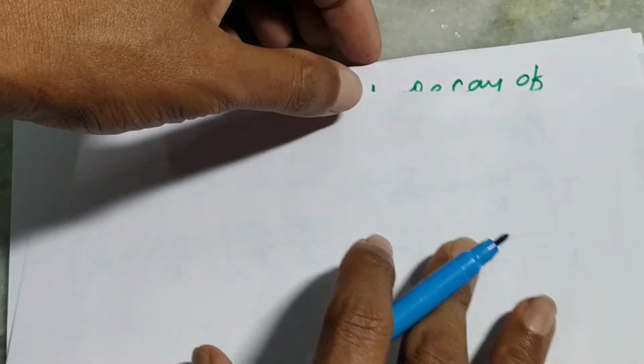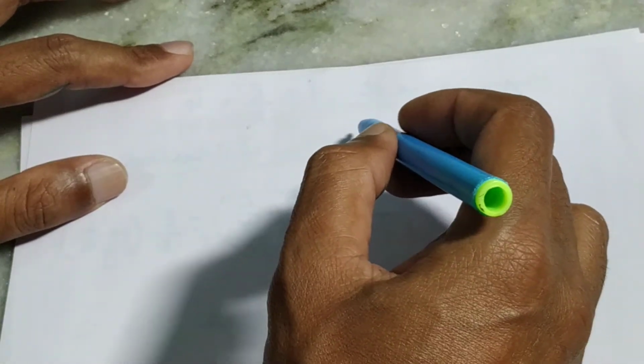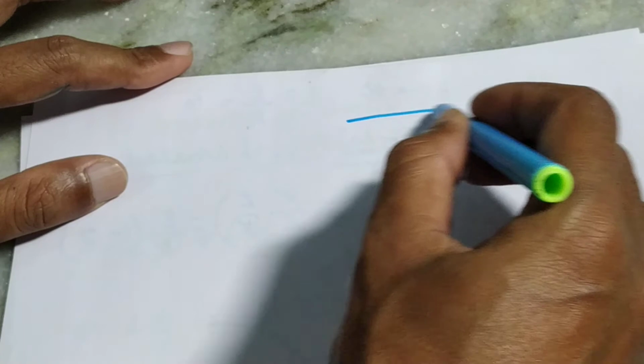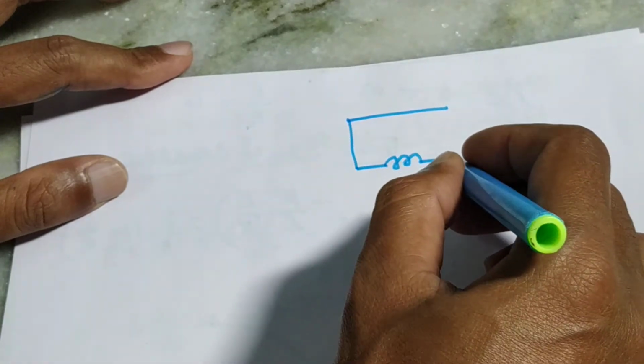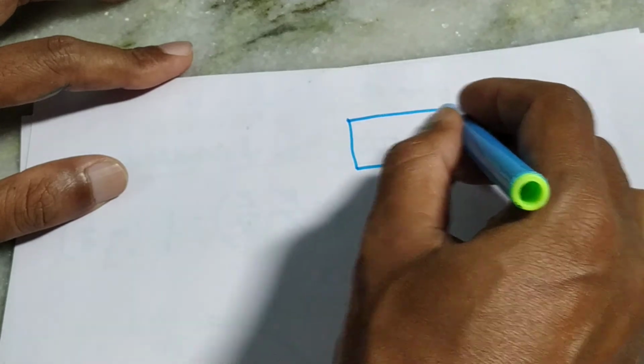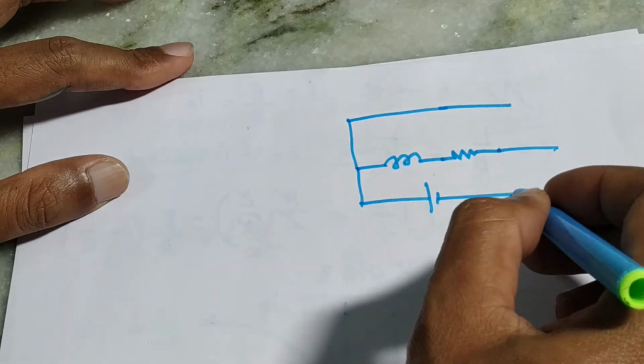Okay. Now I will show you the decay of current in the circuit. Let's see the circuit diagram. This is the inductor, and this is resistance, and this is power supply.